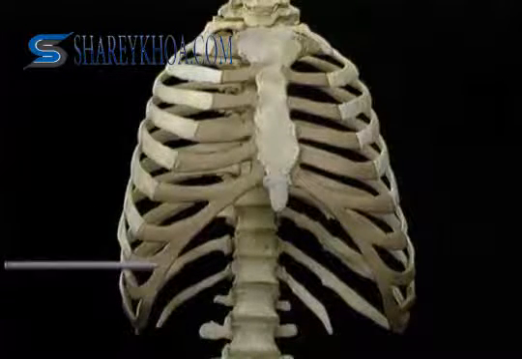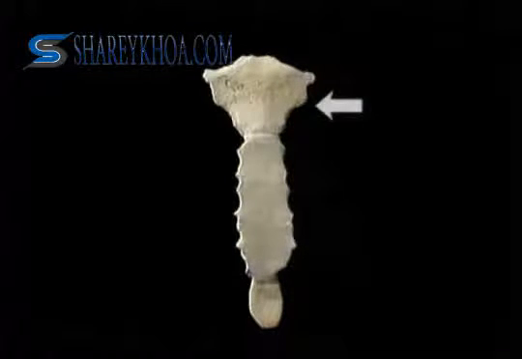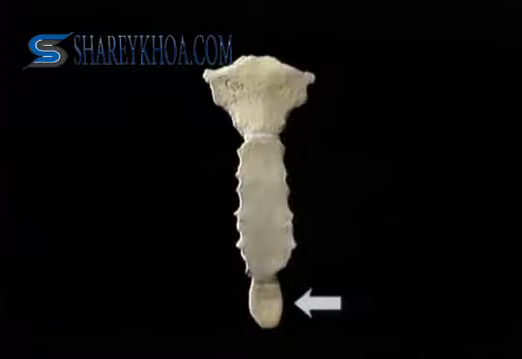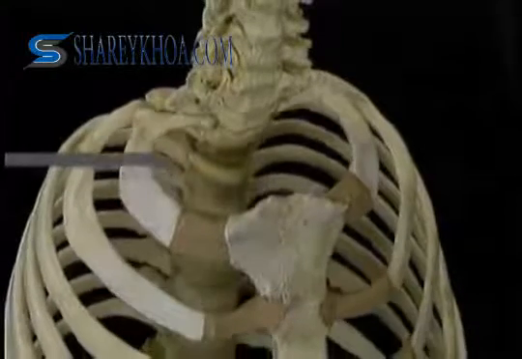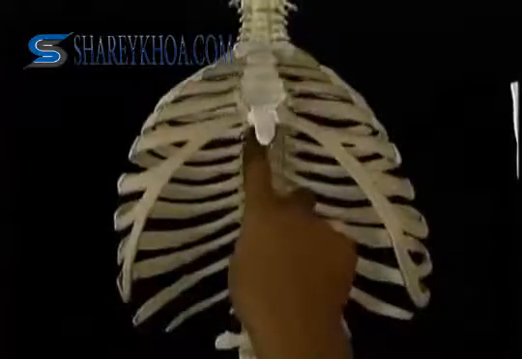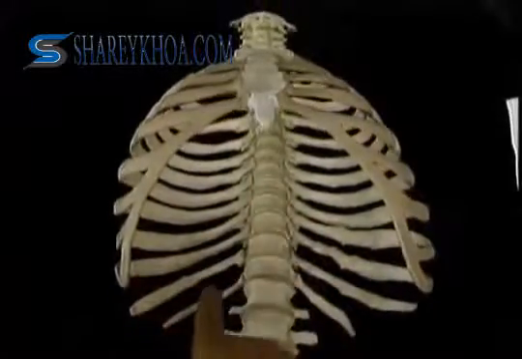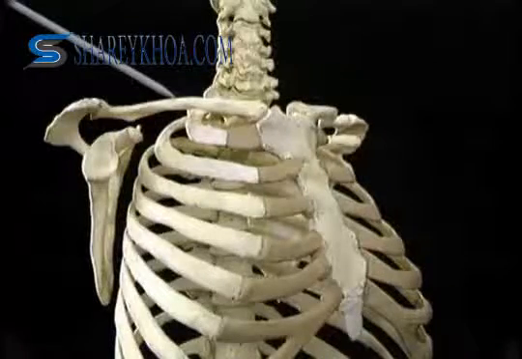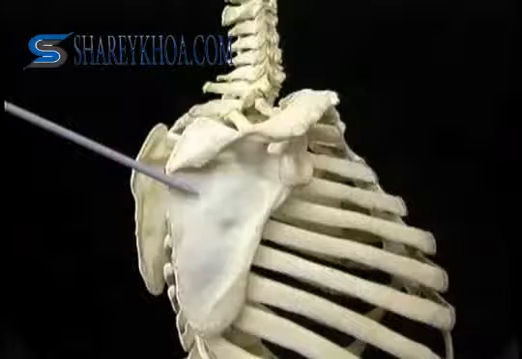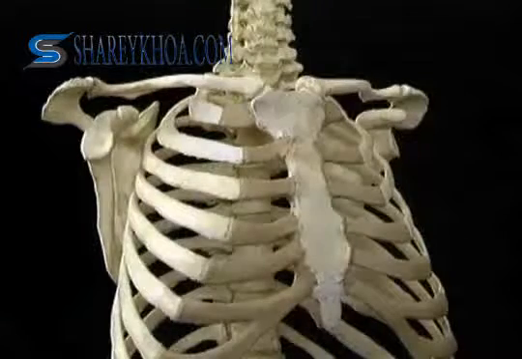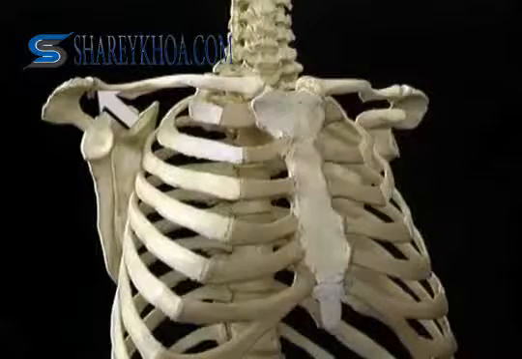Here's the costal arch. Here's the sternum, the manubrium, the body, and the xiphoid process. The upper thoracic aperture and the lower thoracic aperture. Here's the clavicle, the scapula, the sternoclavicular joint, and the acromioclavicular joint.